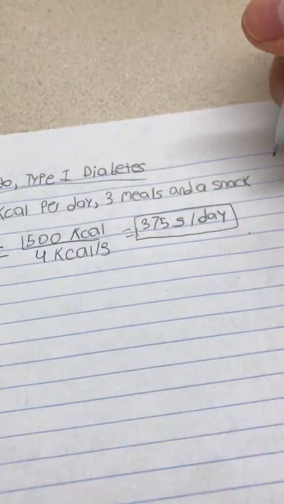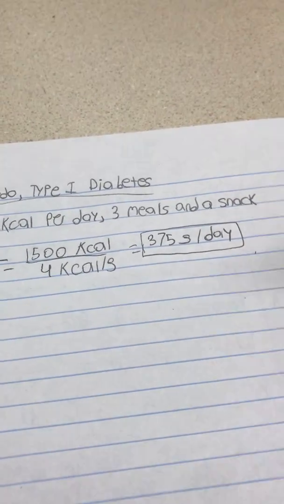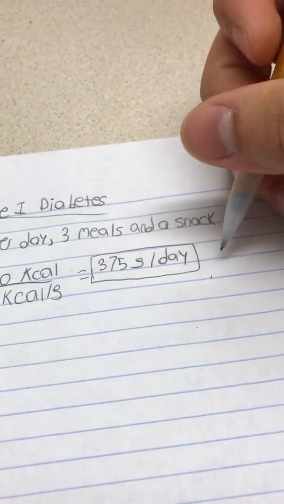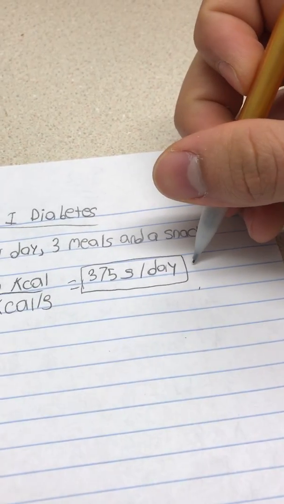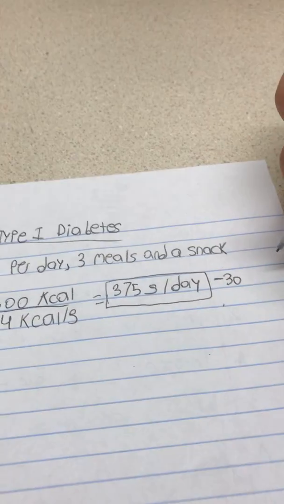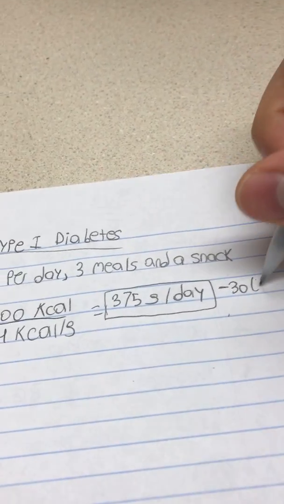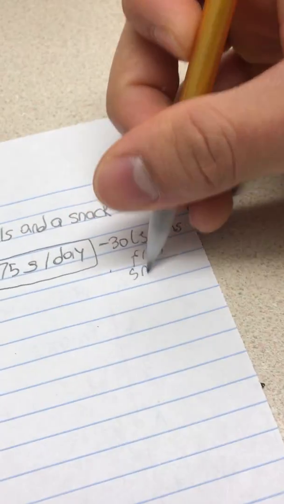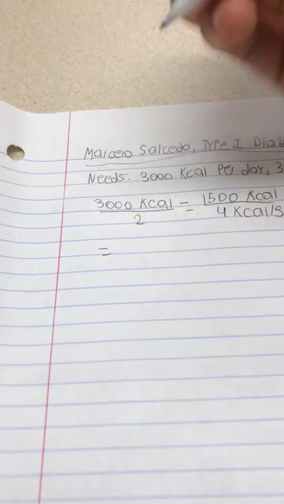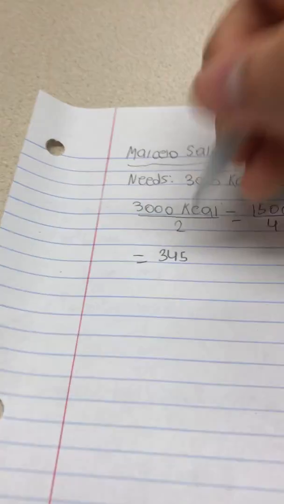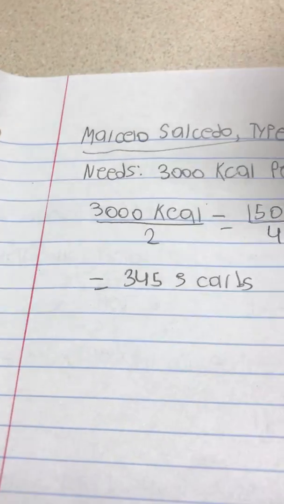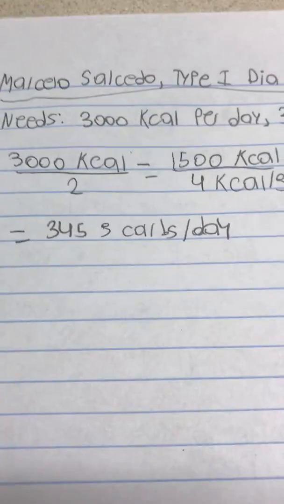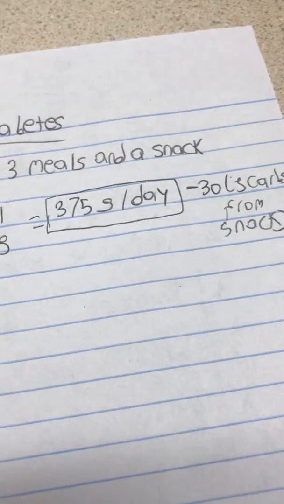But because he does want a snack, we're going to have to eliminate that and worry about that next to the main meal. So we're going to subtract 30 grams, which is typically the amount of carbohydrates you can have in the snack. So I'm just going to write that right here real quick. And then when you subtract 375 minus 30, you're going to get 345 grams of carbs per day. And this is going to focus on his main meals, while this 375 included his snack that will be dealt with at a later time.